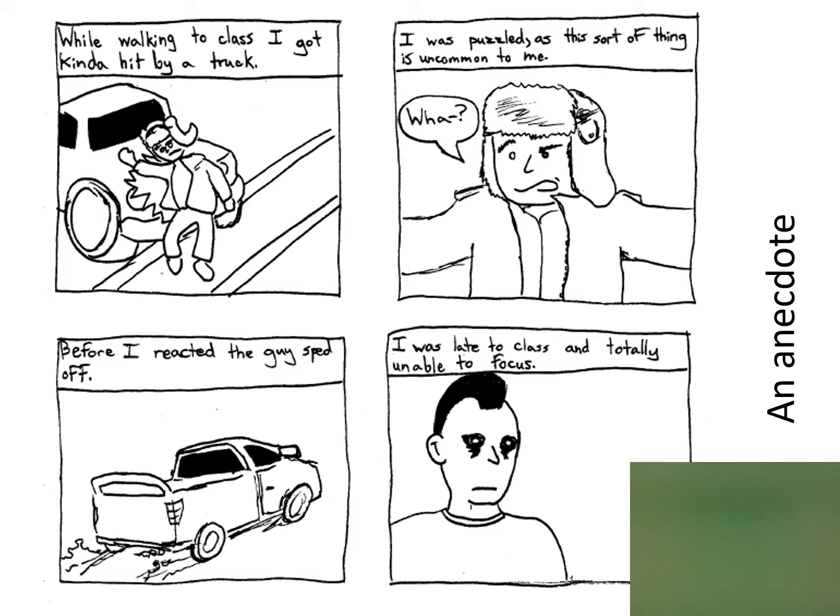He was hit by a car. The guy who hit him sped off. He was confused. He didn't know what to do because that is the first uncommon thing that happened to him. So he was late to school and totally unable to focus. That is a true story, and we can use it in your writing as a persuasive technique, for persuasive essays or argumentative essays, just to persuade the reader.